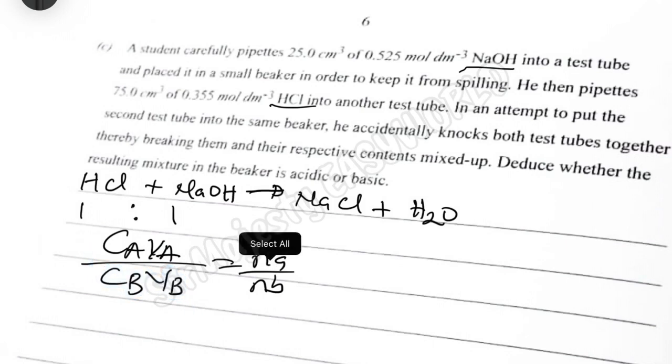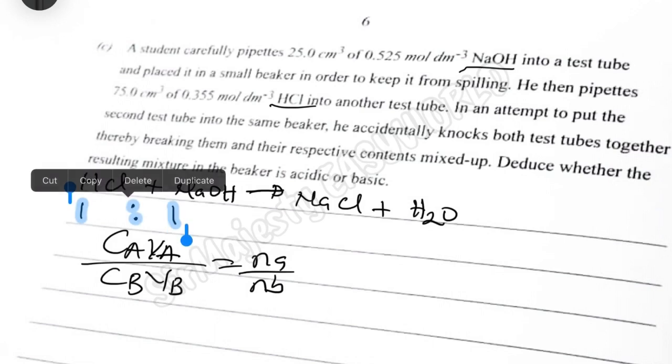So according to the equation we have here, we have 1:1. That's the mole ratio of the acid to the base. That means that CAVA should be equal to CBVB because 1 is equal to 1.